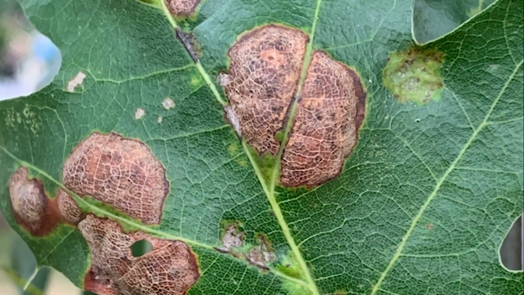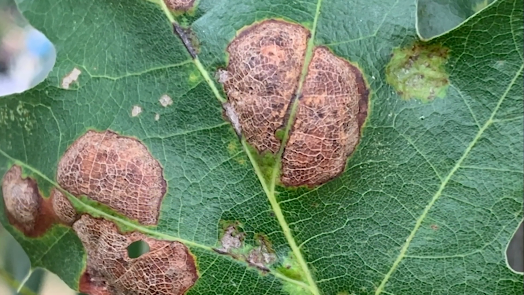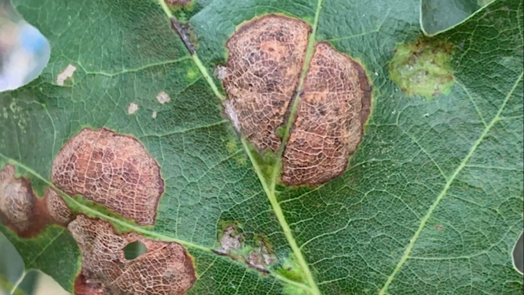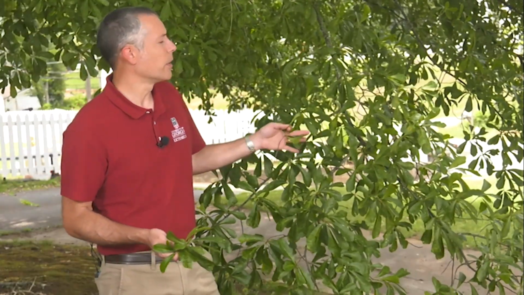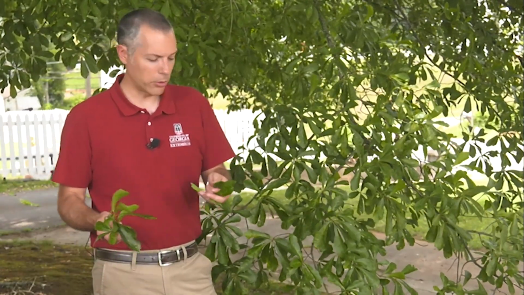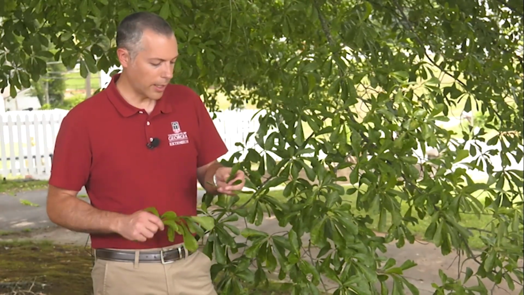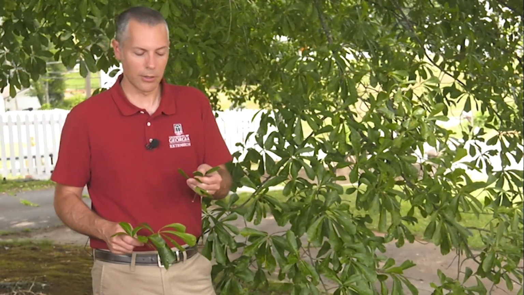This is one of the more common diseases that we see on oak trees in Georgia. And it affects pretty much any oak tree species. Some oaks are maybe a little more susceptible than others. In this case, we're looking at a water oak, which is one of the more common oak species, especially in North Georgia here. And it is very susceptible to this particular disease.